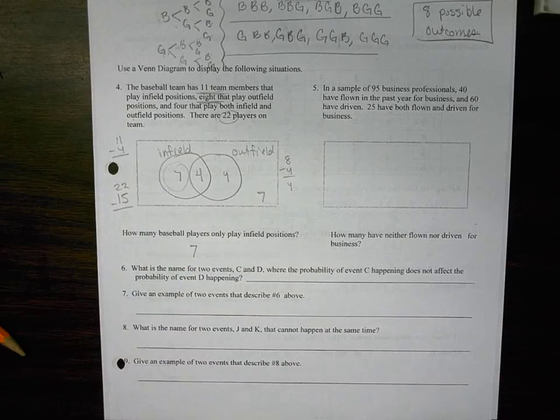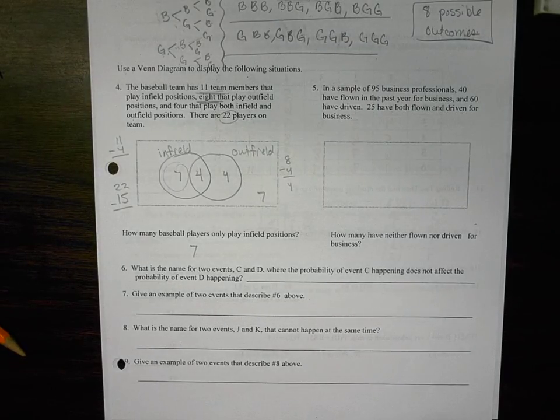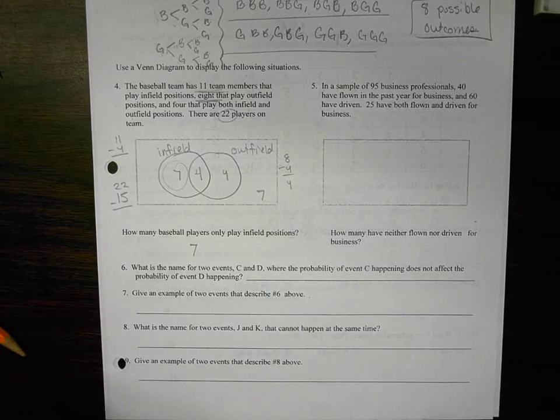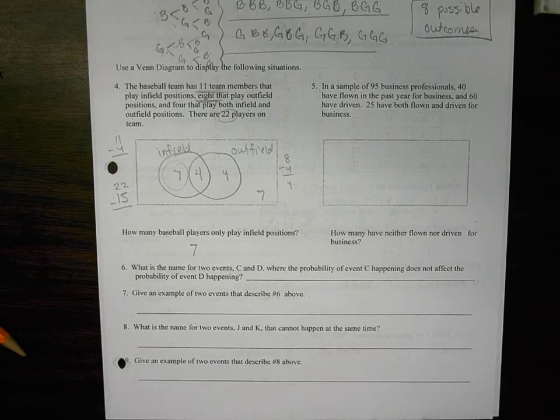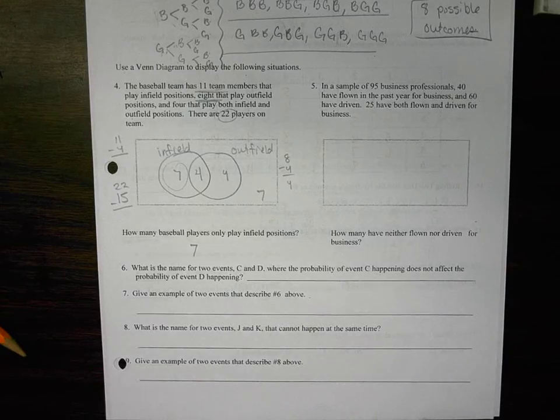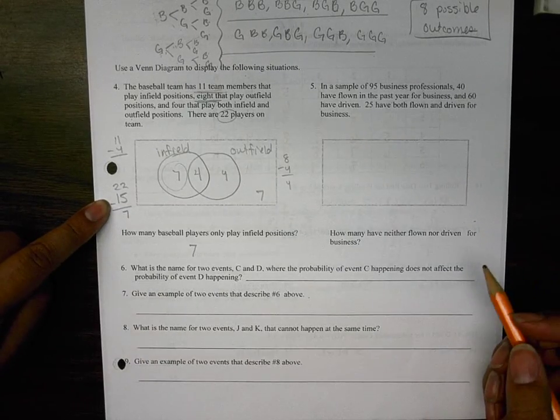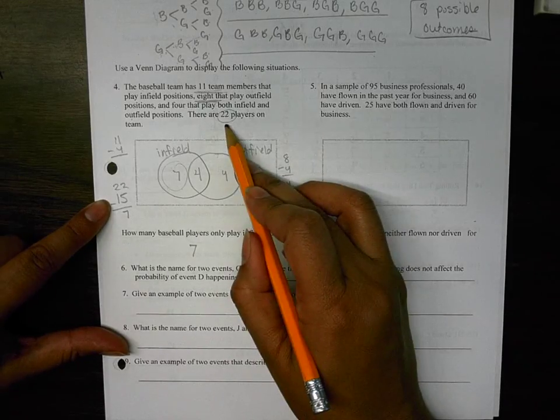So how did we find the outside number? Can anybody answer that? You have to add up all the numbers in both, so the infielders, the outfielders, and both, and then you subtract it from the total, which is 22. So those are the people who didn't play either of those positions. Do you hear that? So you add and then subtract from the total.